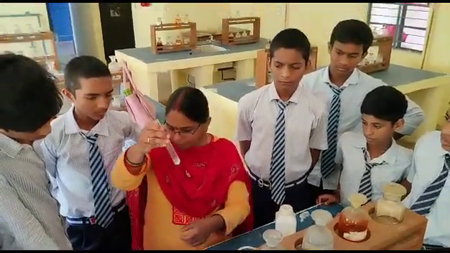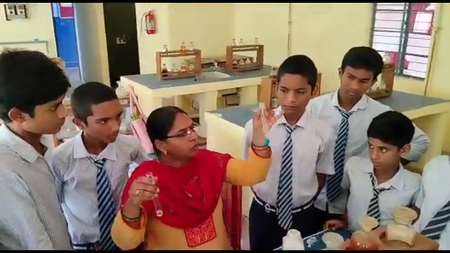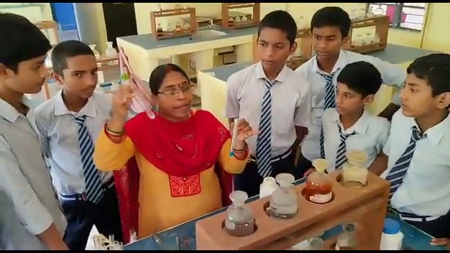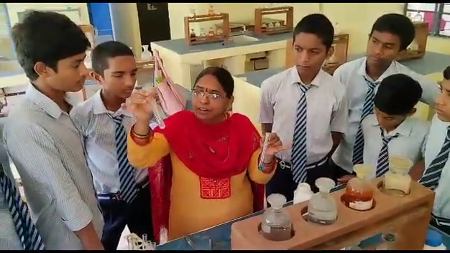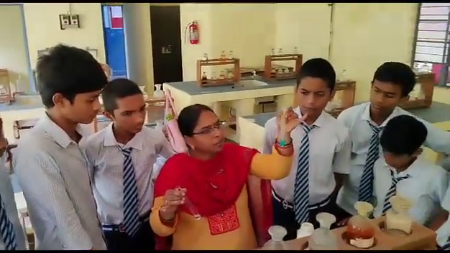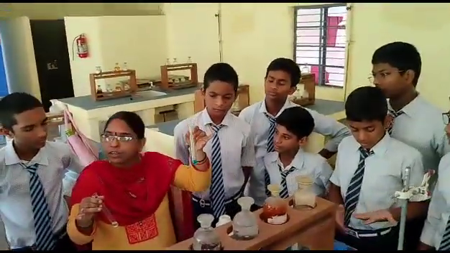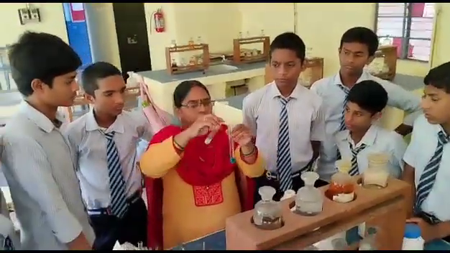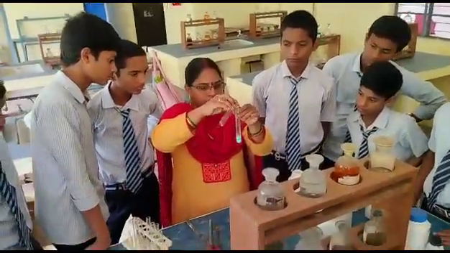Okay, so I have prepared these two. This is copper sulfate solution. Barium chloride is the reagent for identifying sulfate. So I have taken some other sulfate. Before, we had taken sodium sulfate. Now I have taken copper sulfate, and to this BaCl2 is added. Both are in solution form.